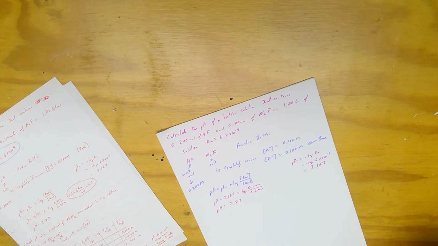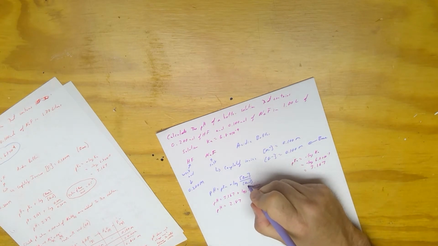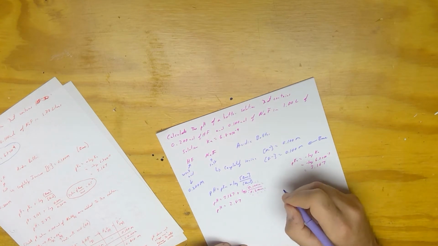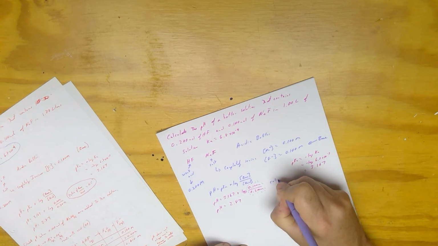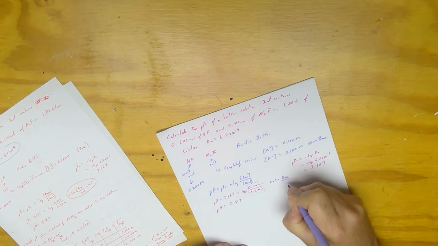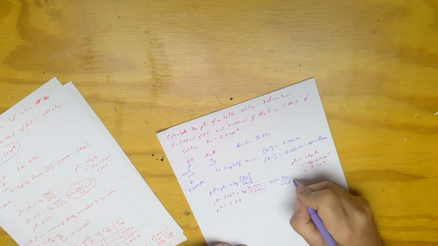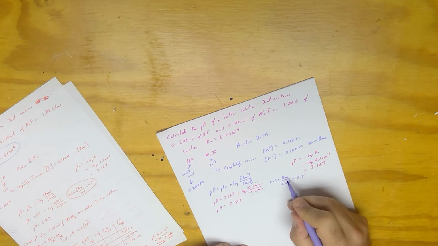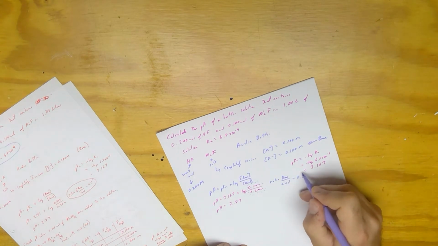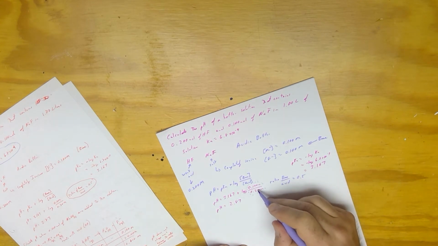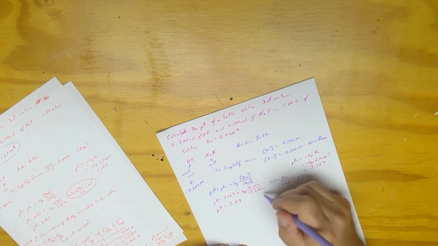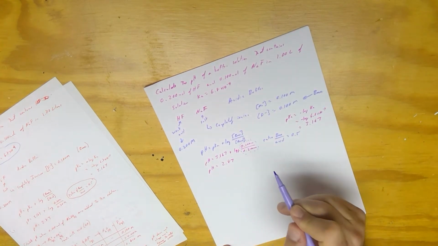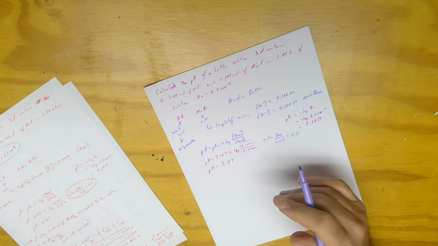Now, I want to show you something here, because we're going to need this eventually. You see this 0.1 to 0.2 ratio? This is our ratio of base to acid. In this case, it's 0.5. We're going to use this ratio sometimes. We're not going to use it right now, but I wanted to point it out. So now we have this buffer solution.